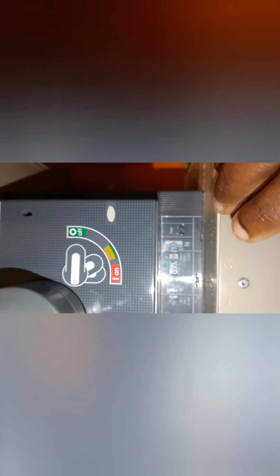Then here we have a reset switch. As you can see, this is a reset switch. This is a test switch. So you connect the tester here, then you press this one. It will show all the settings inside the isolator.